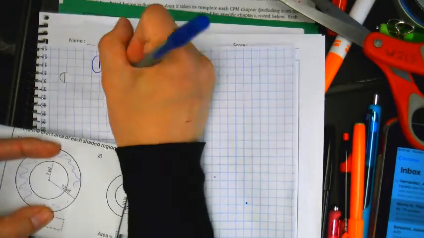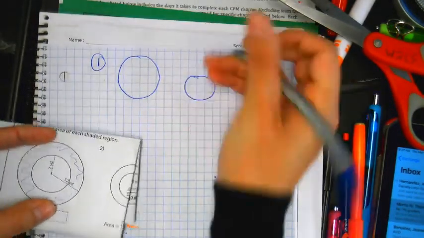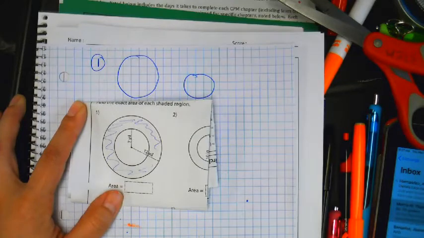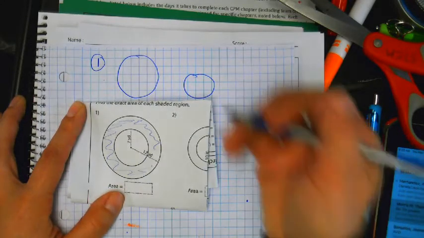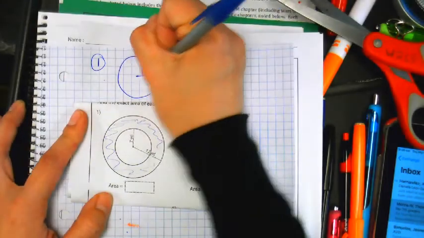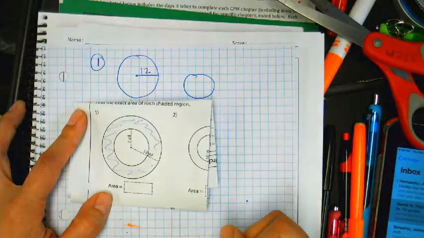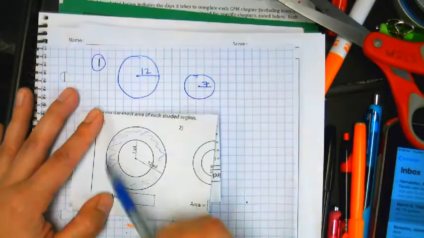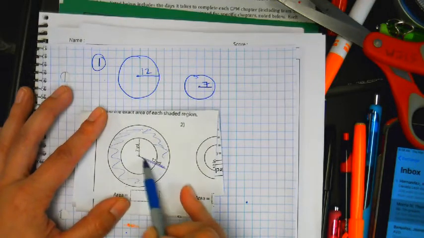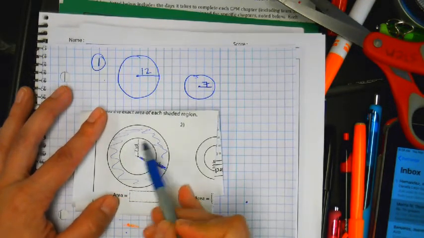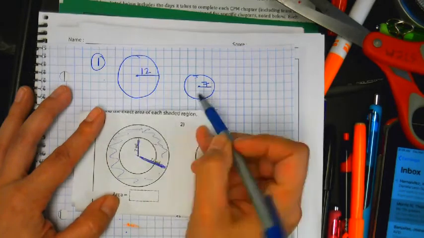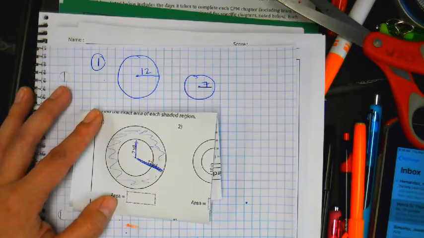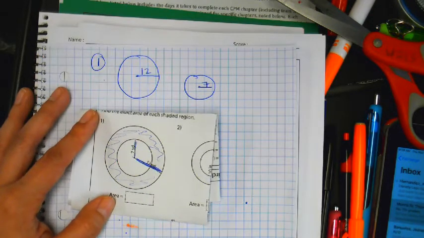I got the big circle and I got the little circle, right? Do you guys see the big circle and the little circle? What is the radius of the big circle? 12. What is the radius of the small circle? 7. Okay, so that's my first step. I got my big circle, the radius is 12 right there. Then I got my little circle, and the radius is 7. Where did I write this information down? In my notebook. Where do I expect you guys to write it down? In your notebook.